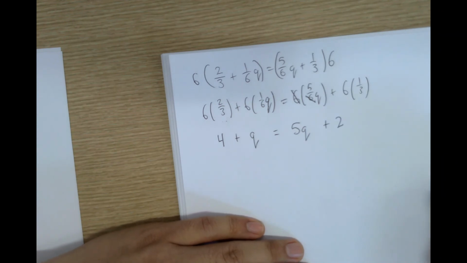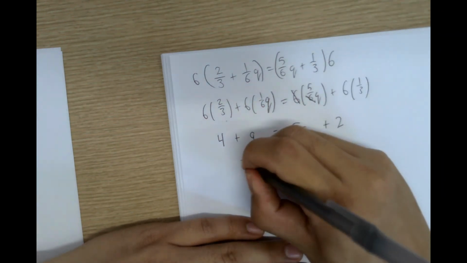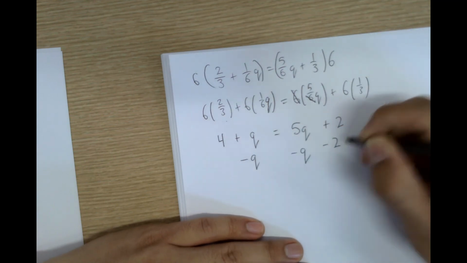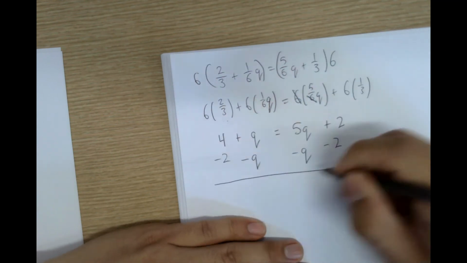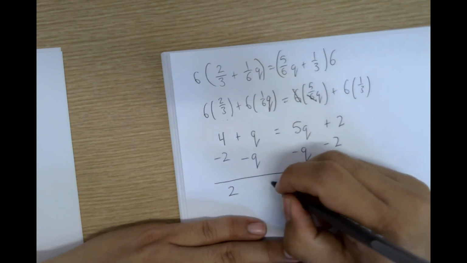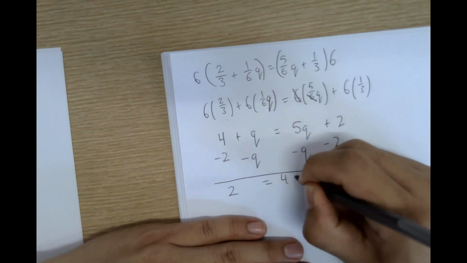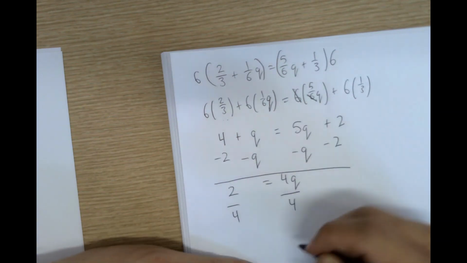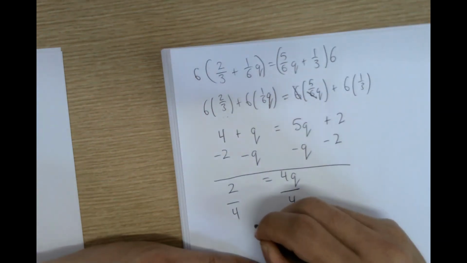Okay. So the next thing we could do is we can minus q on both sides. We can go ahead and move the 2 to the left-hand side. We get positive 2 is equal to 4q. We could divide by 4 on both sides, and we get q is equal to 1/2.